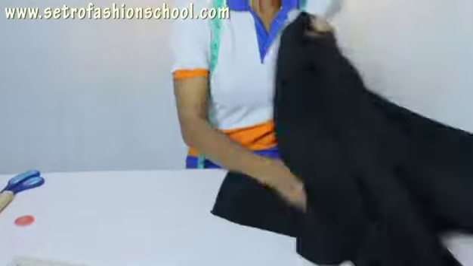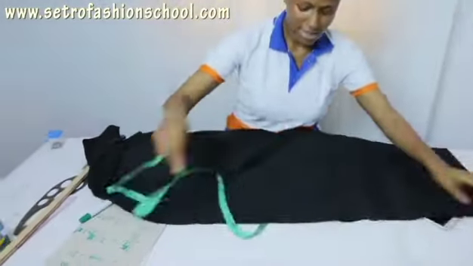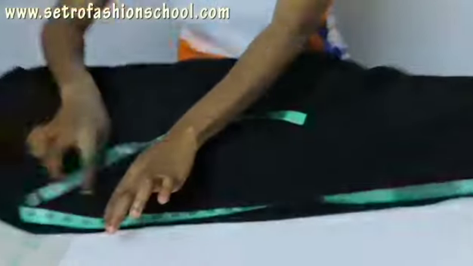I have with me here 3 yards of fabric. Each yard is 36 inches. That's how we measure in Nigeria here. A yard is 36 inches, and we have 36 this way, horizontally. So I have 36 inches this way, and I have 3 of these 36 inches here.